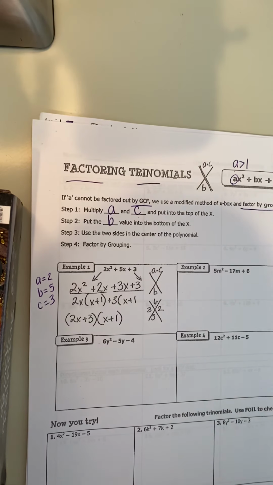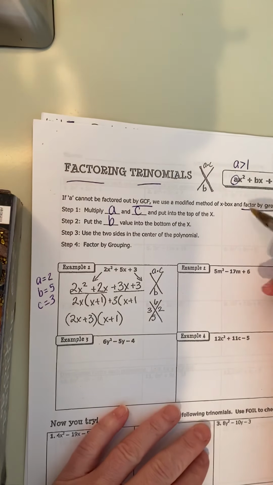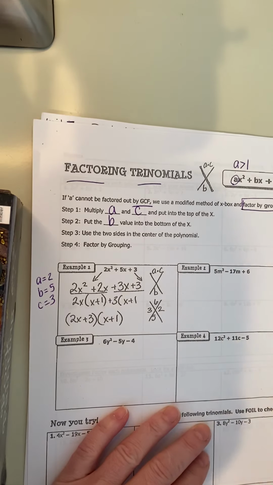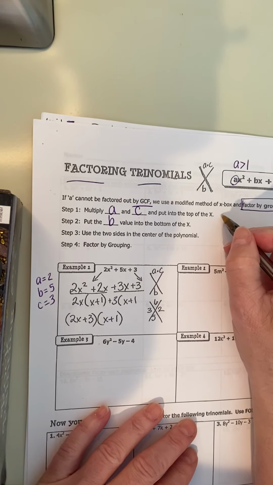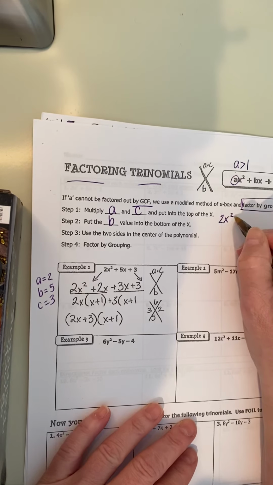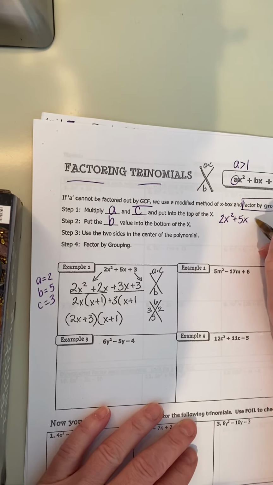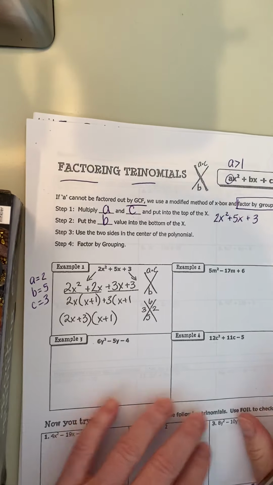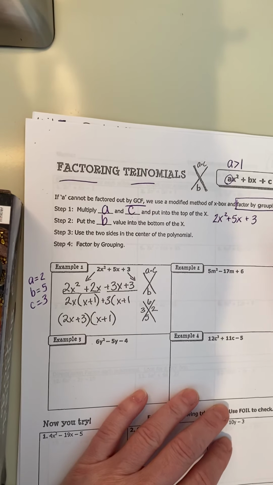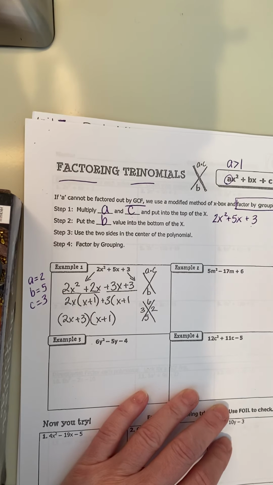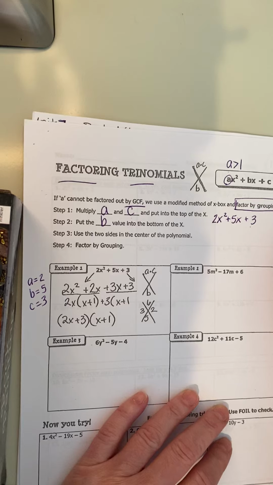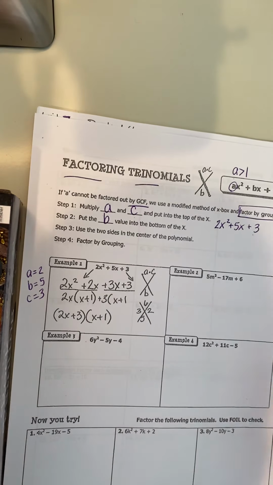Now, once you do that, you can't just write the two factors. You have to now factor by grouping. So I'm going to rewrite this problem. 2x squared plus 5x plus 3. Now, when we Xboxed, remember, it's 2 times 3 is 6. That's the a times the c. The b value is 5. Two numbers that multiply to make 6 but add to make 5 are going to be a 2 and a 3. So here's where it gets a little tricky.